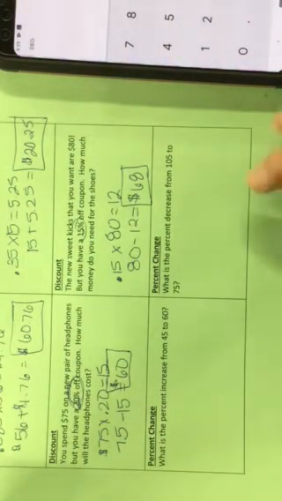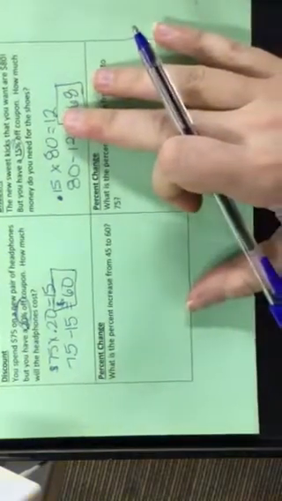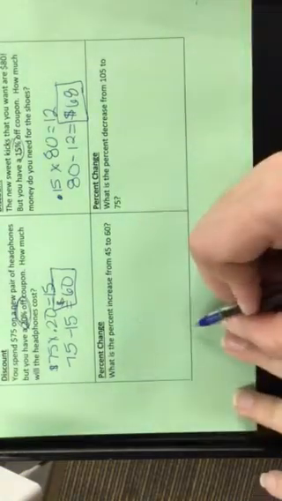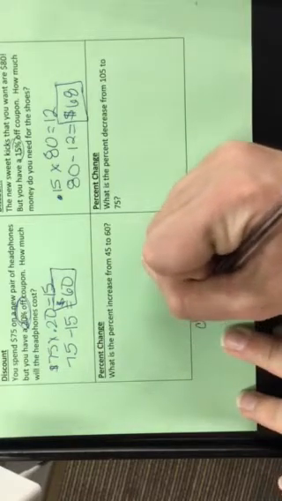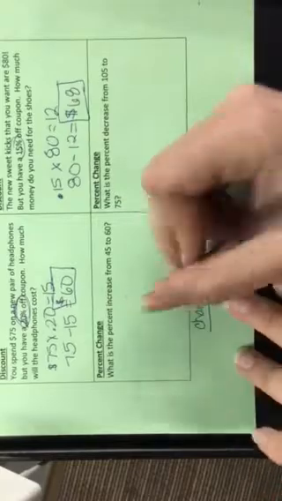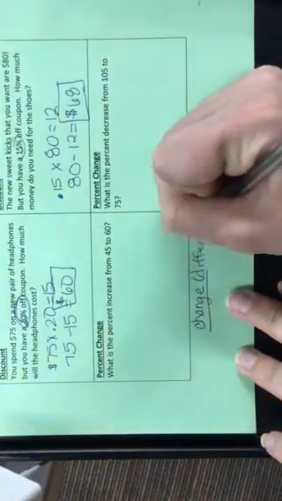All right, the last 2 are the 2 we haven't done yet in our Bellwork retake review. But the formula is something we just have to remember. So if I were you, I would write this down, okay? What you're going to do is take the change in numbers, or the difference between your two numbers. We're finding percent change.